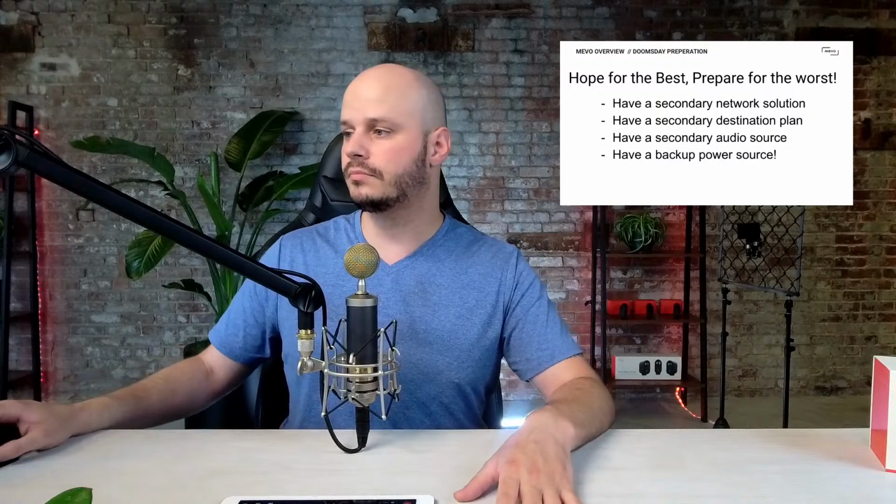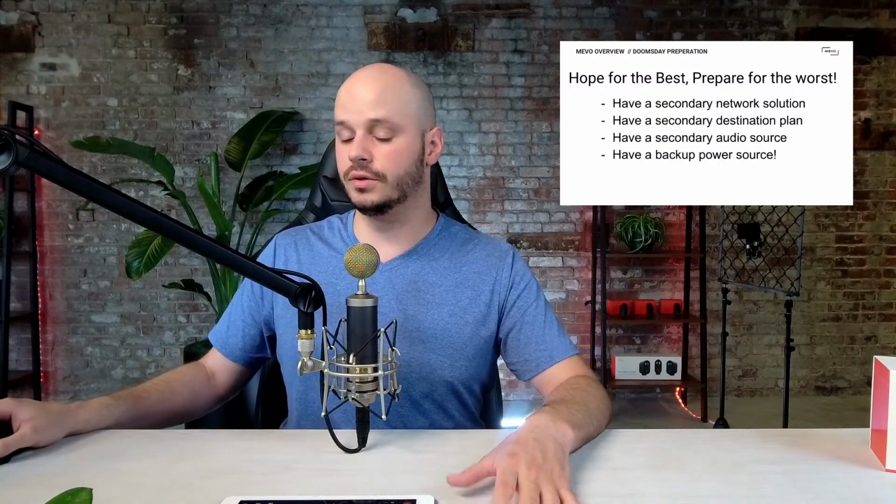Having a backup power source in case you forgot to bring a battery, or if you are running off batteries, make sure you bring extra batteries if they're exchangeable for the device you're trying to use.